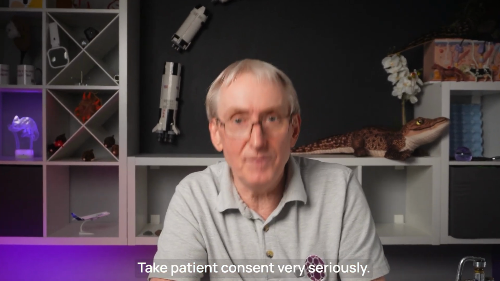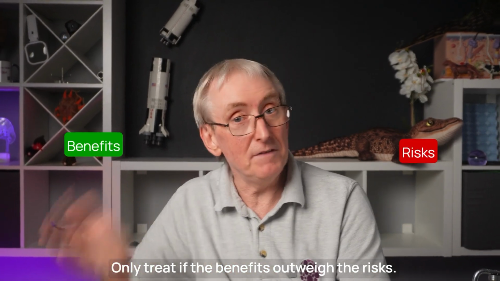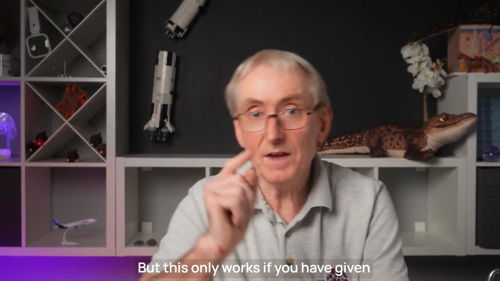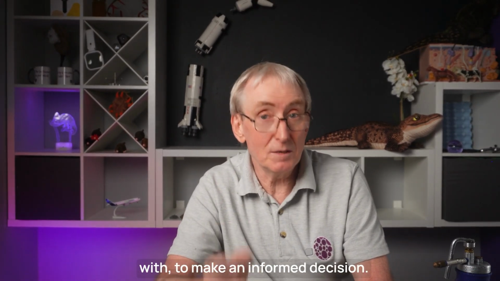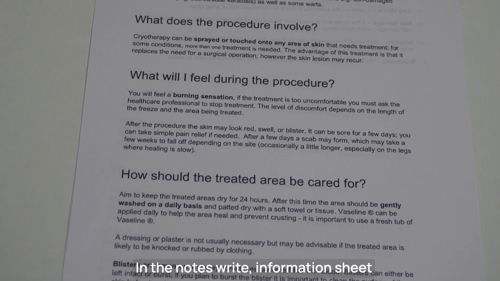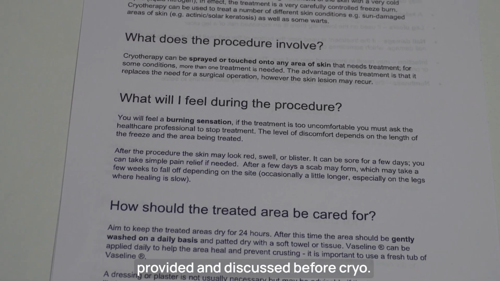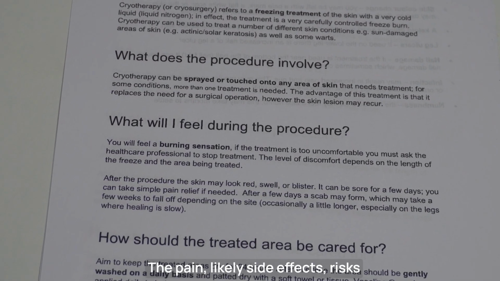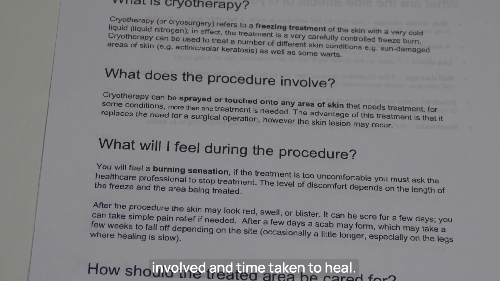Take patient consent very seriously. Only treat if the benefits outweigh the risks. And that's for your patient to decide, not you. But this only works if you have given them the right information to begin with to make an informed decision. In the notes, write: information sheet provided and discussed before cryo. The pain, likely side effects, risks involved and time taken to heal.